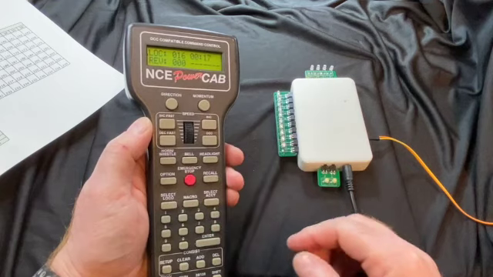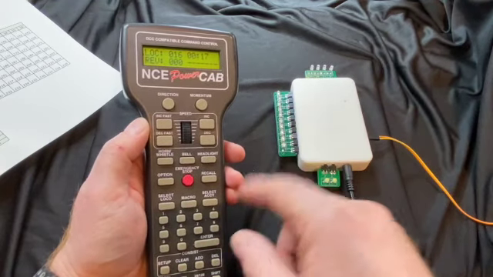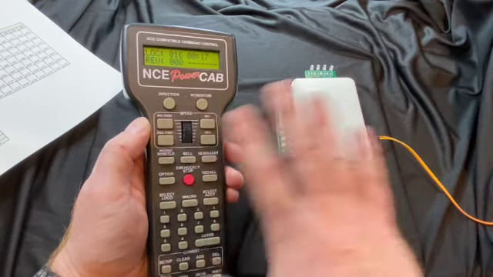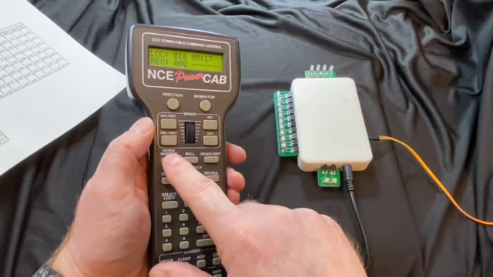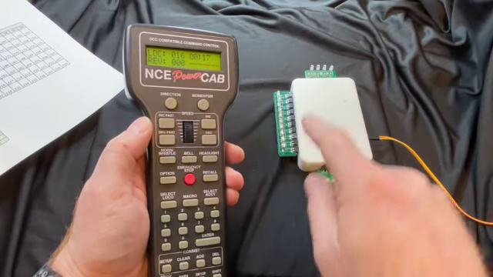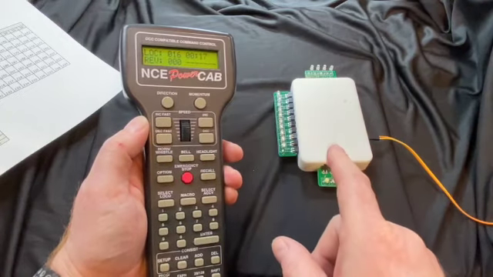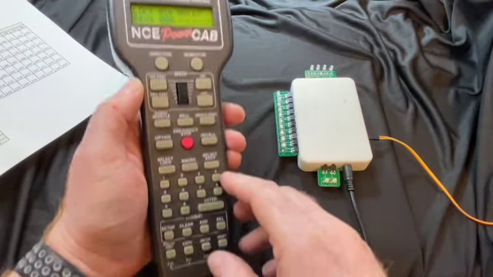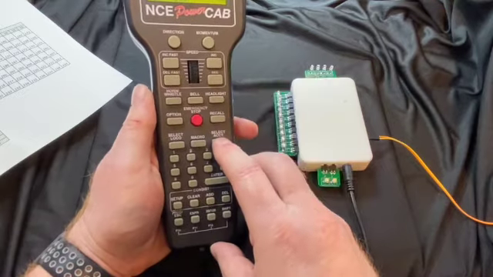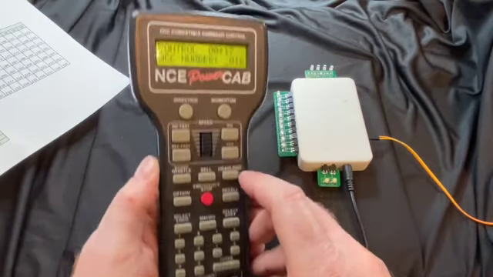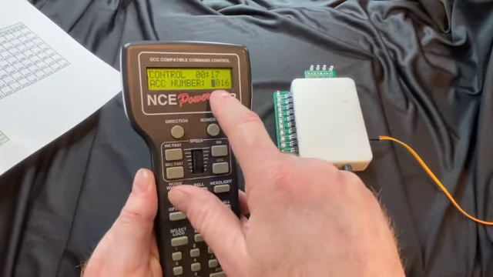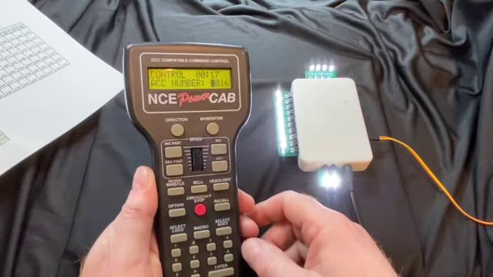Oh, I said I was going to change the local address. The way you do that is you, with everything off, you press the horn button for about a second, and the lights will flash alternately. The system is now in switch mode. So we go down here to select accessory, and you can see now at the top it says accessory number, and I put in the number 16 before.